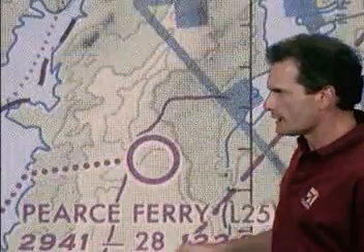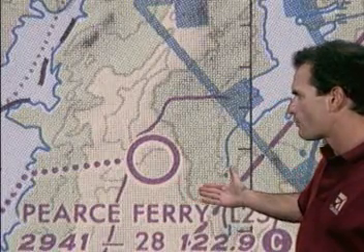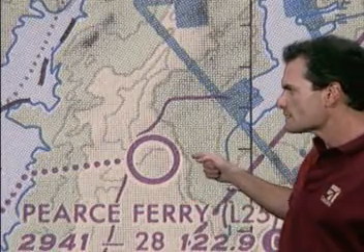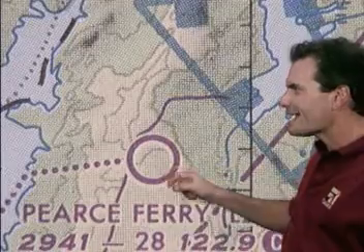Now let's take a look at this chart. Let's start off by looking at Pierce Ferry Airport. Here it is right here. You'll notice this little magenta circle. That is the basic symbol for an airport.